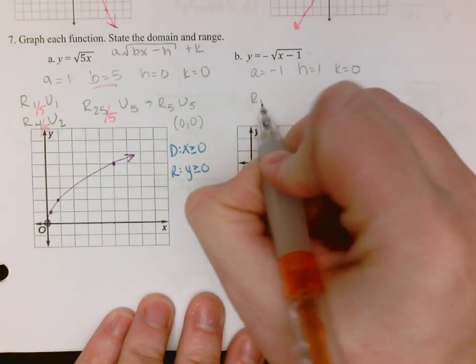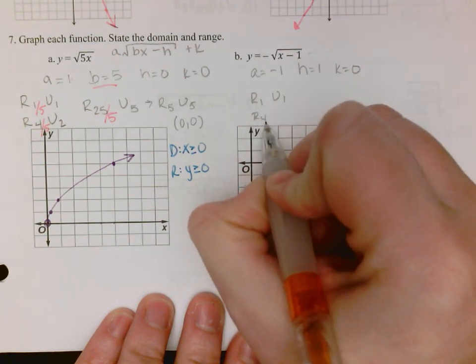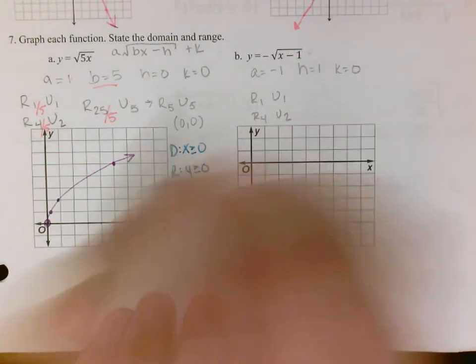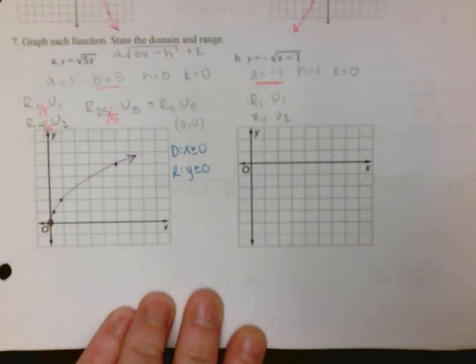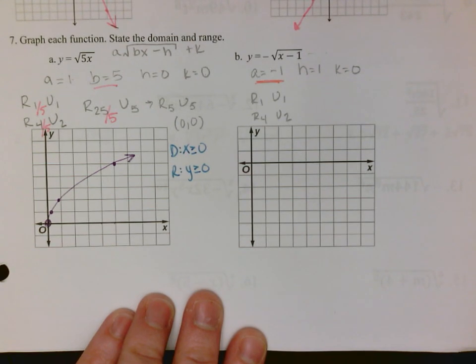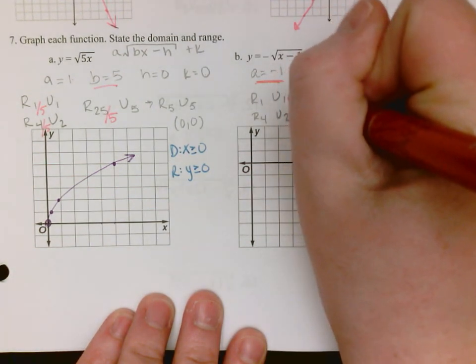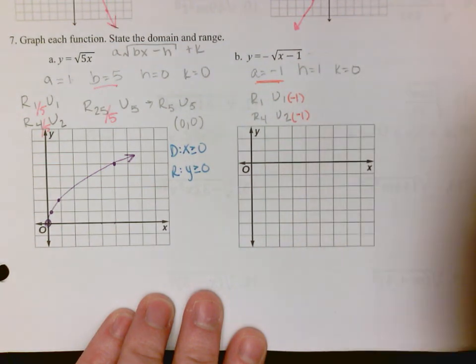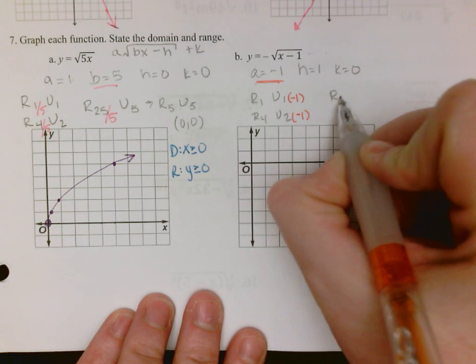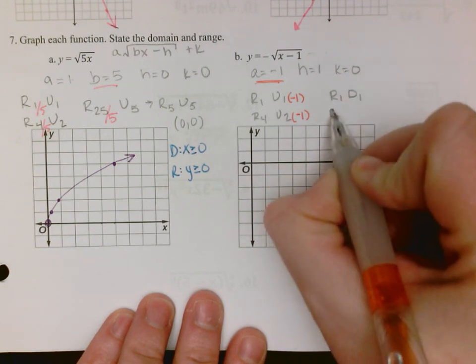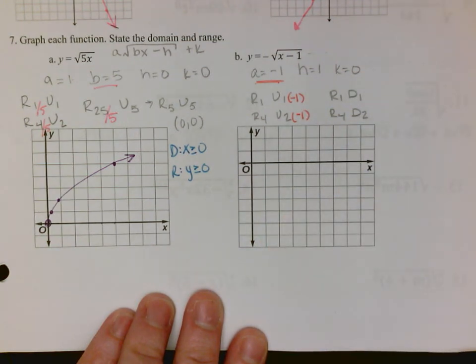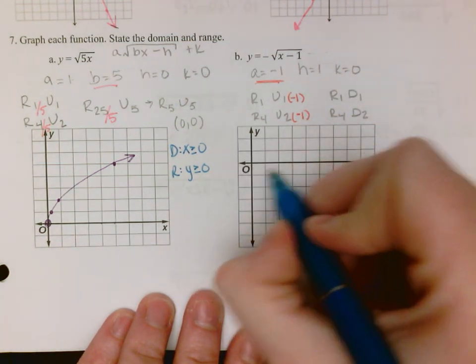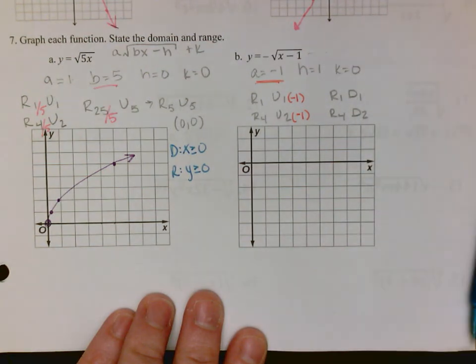So my rule is right 1, up 1, right 4, up 2, but because a is negative 1, I'm going to multiply by negative 1 on my ups. That means I'm really going to go right 1, down 1, right 4, down 2. Negative 1 just means I flip down. So my start point is going to be at 1, 0. Let's write that down.